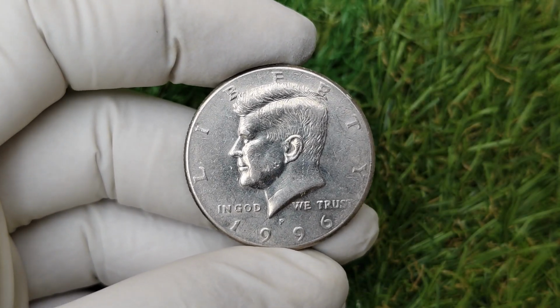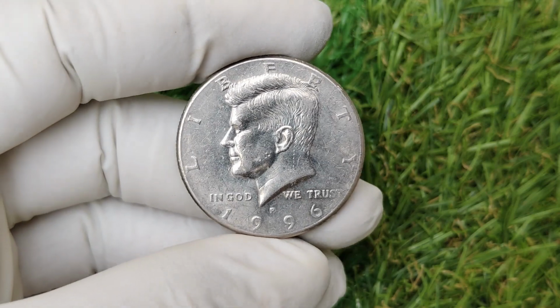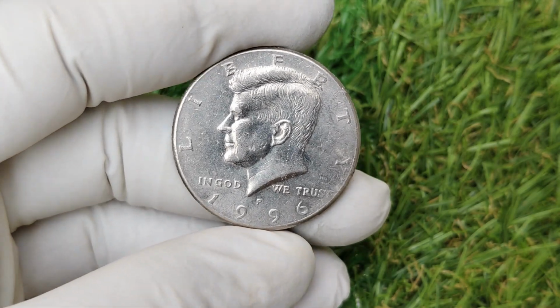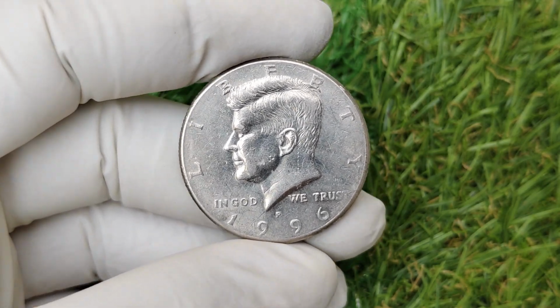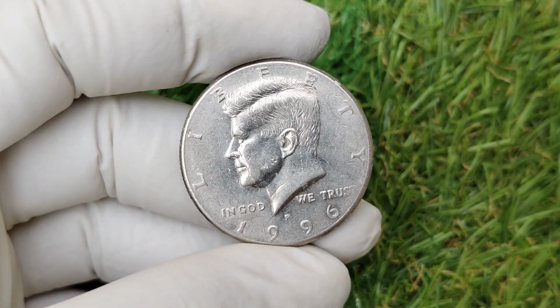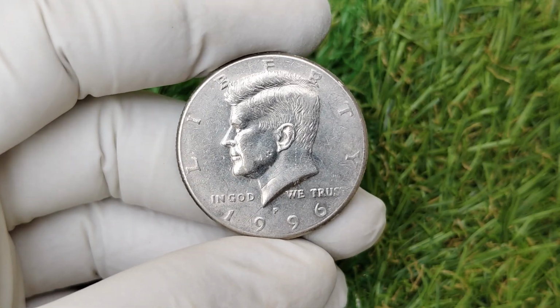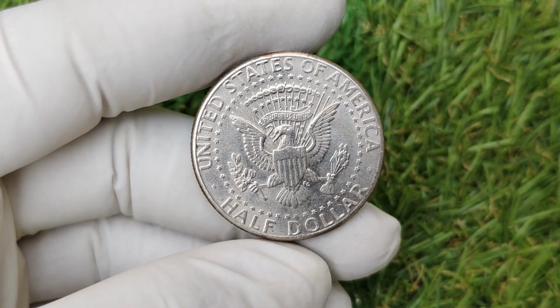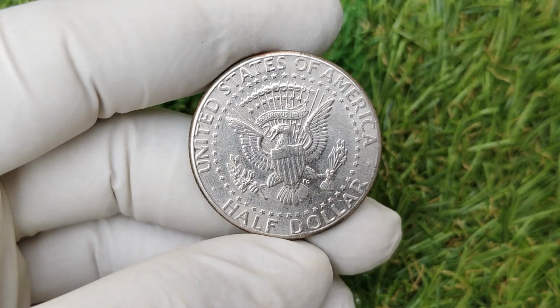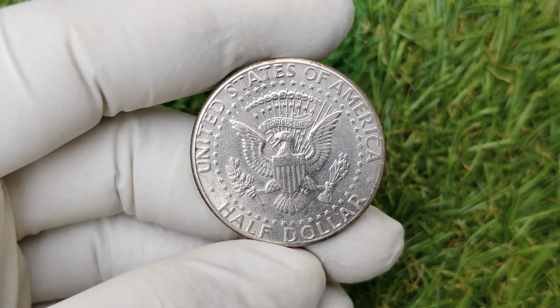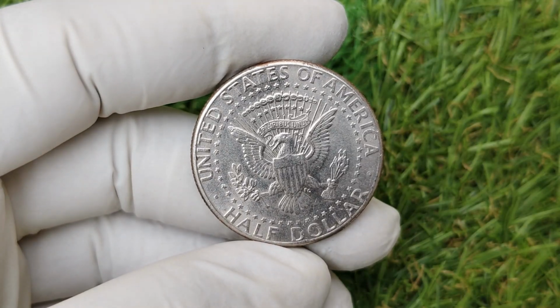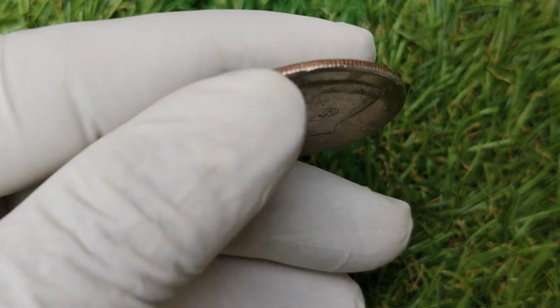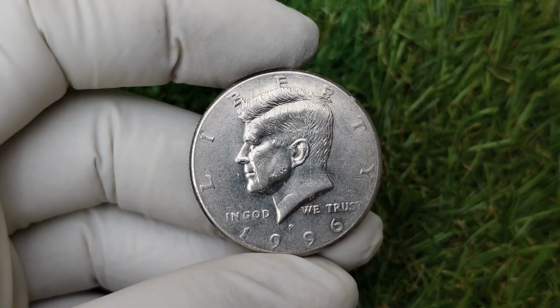A coin rooted in American emotion. The Kennedy half-dollar is more than a denomination. It is a tribute born from a moment of national grief and remembrance. After the tragic assassination of President John F. Kennedy, the United States sought a way to honor his legacy in a form that could be held, shared, and remembered by everyday citizens. The half-dollar bearing his portrait became a symbol of unity, respect, and historical memory.